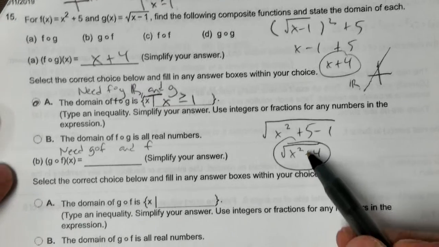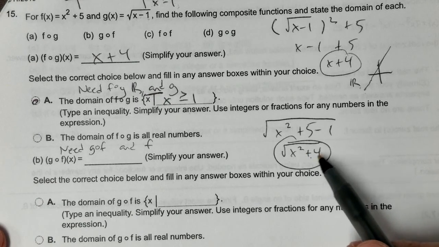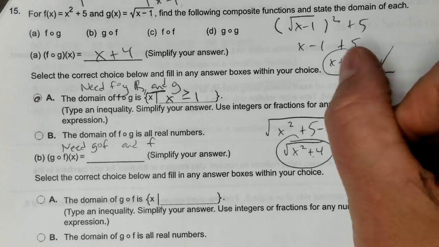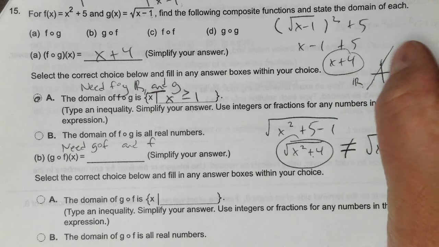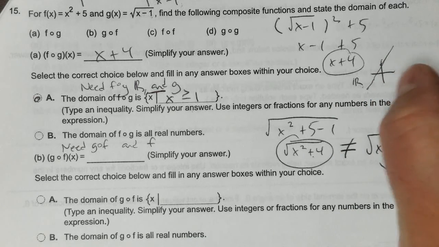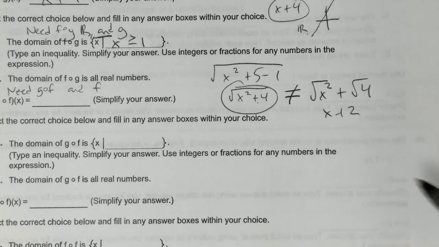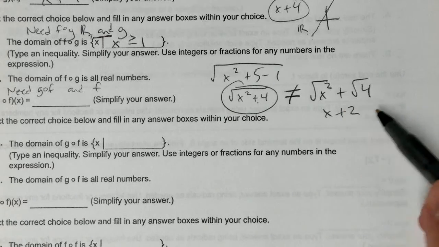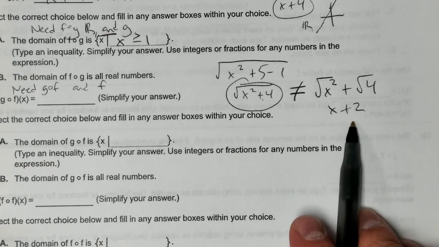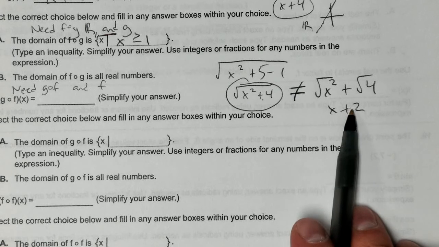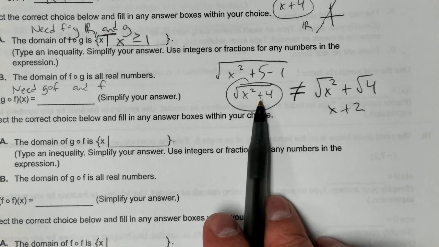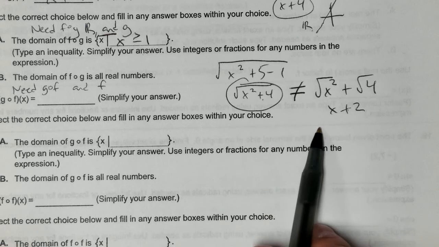Because it's a square root and it has a plus sign, you cannot split it up. It's not the same thing as the square root of x squared plus the square root of 4, which is x plus 2. That's not right at all. You can't do it that way. If you were to graph x plus 2 and the square root of x squared plus 4, they don't look alike at all.